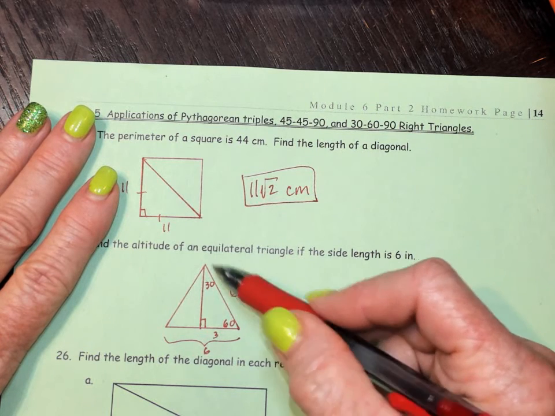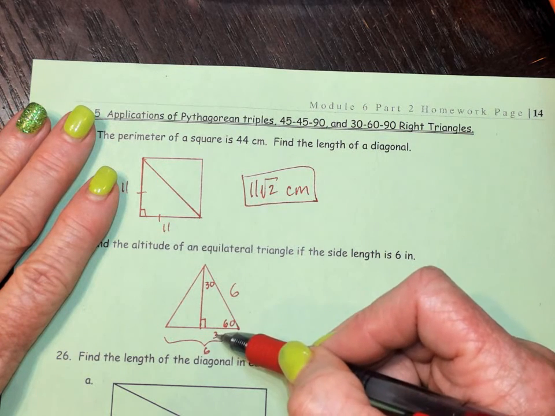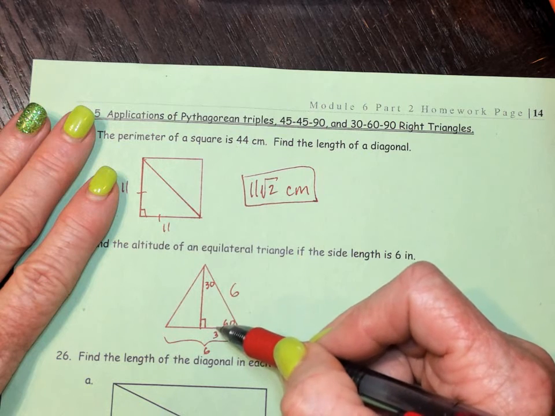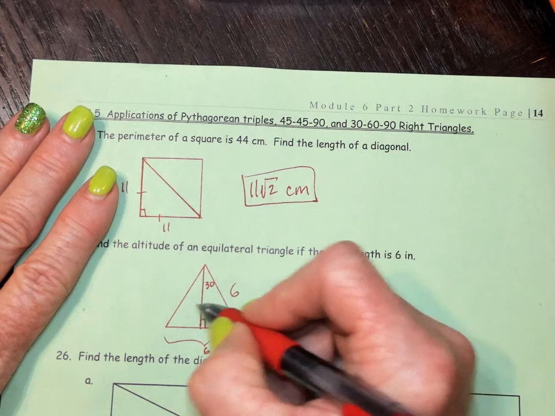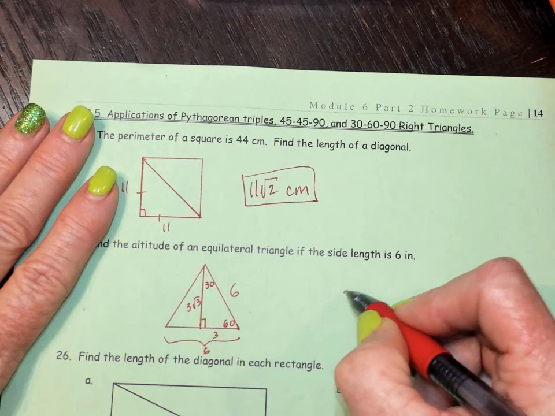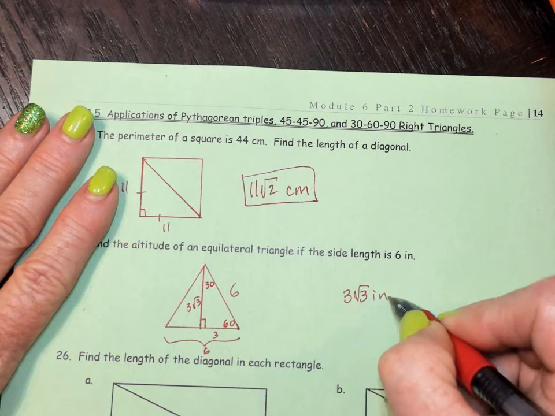If the hypotenuse is 6, then the short leg is 3, and the altitude is the short leg times square root of 3, so that altitude is 3 square root 3 inches.